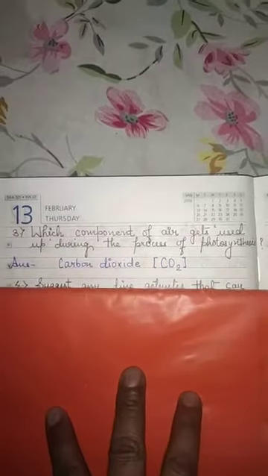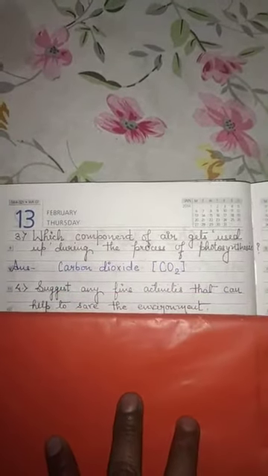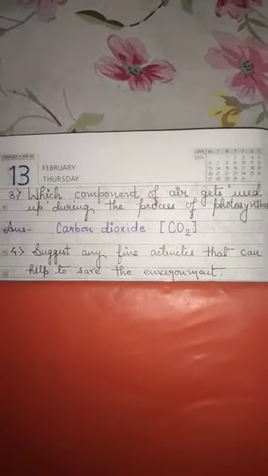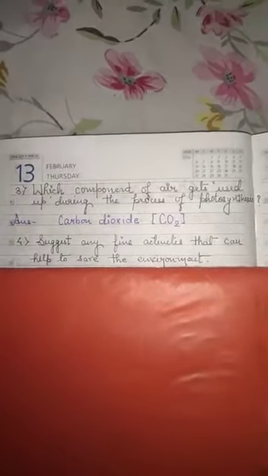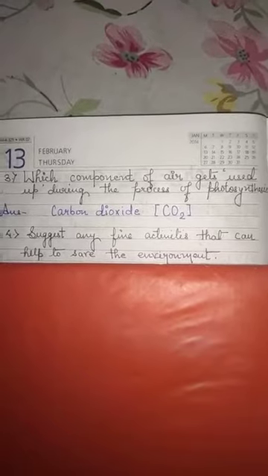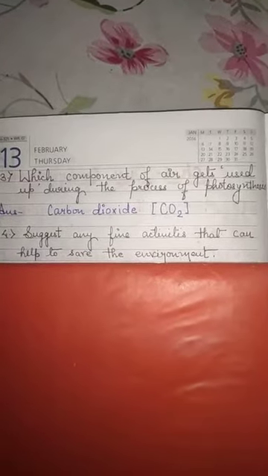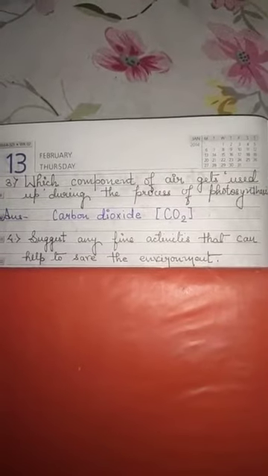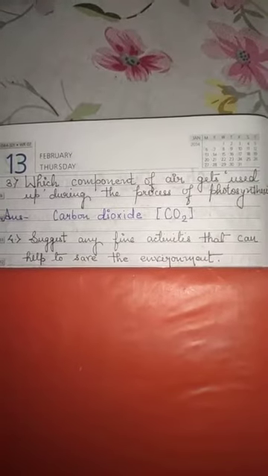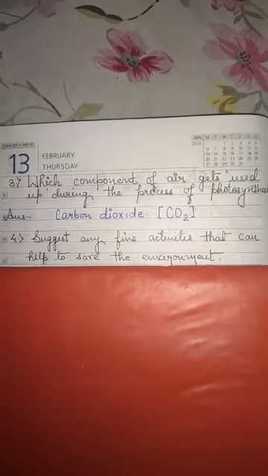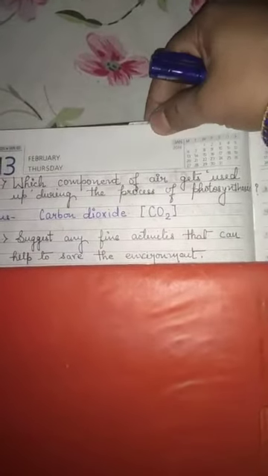The next, fourth question. Suggest any 5 activities that can help to save the environment. You must have learnt in your previous class what activities we should follow to save our environment, in which we had learned that we should plant more trees, we should stop cutting off trees, then regular checkup of vehicles and many more were there. Here also some of the points I have written. Let's discuss one by one.